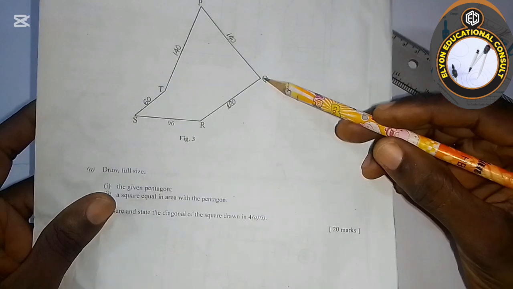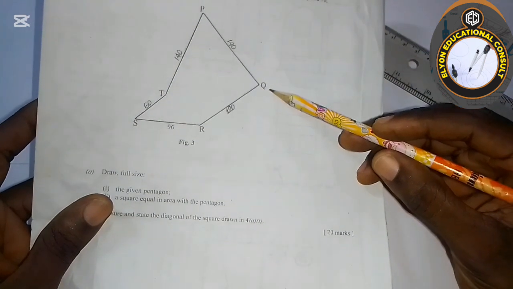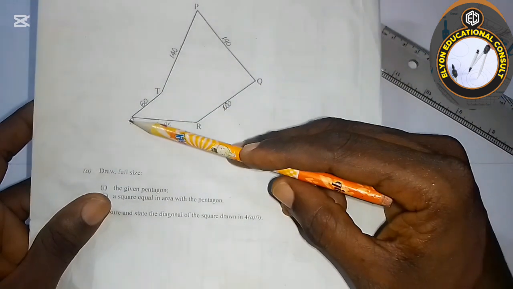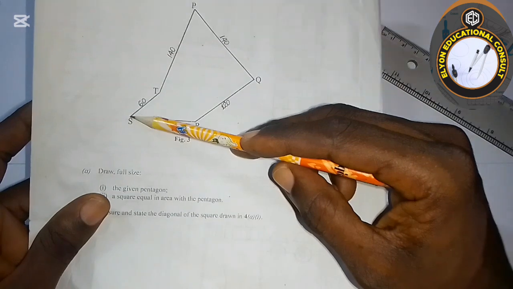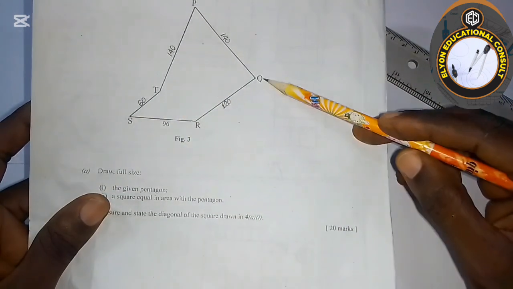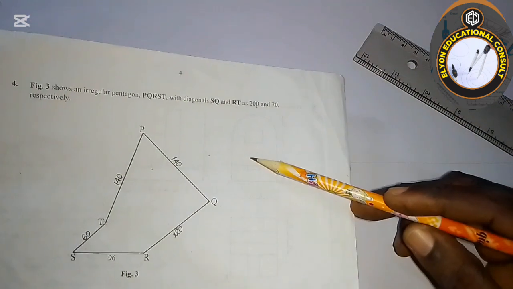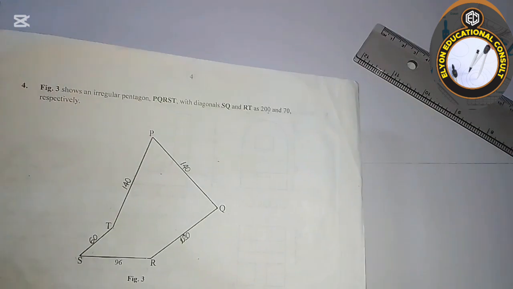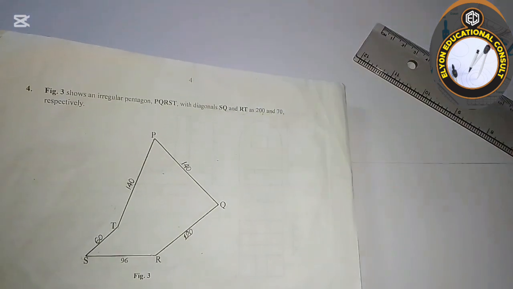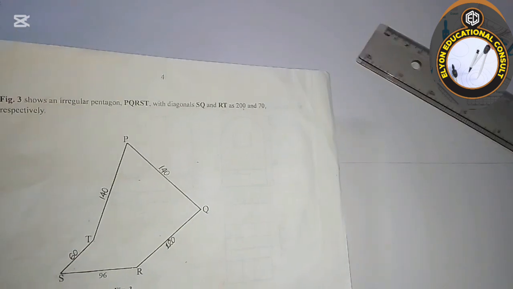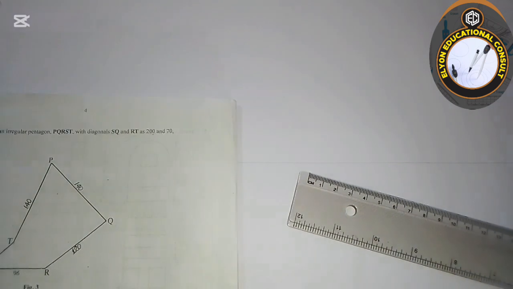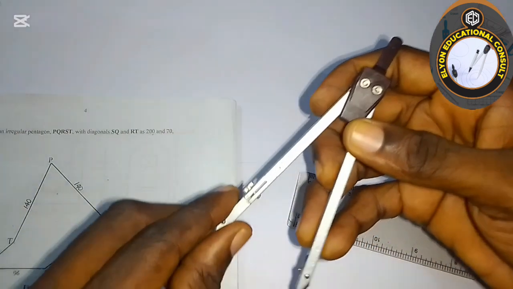Now we are going to locate this point Q. We are told that the diagonal, the line from X to this point here, must be 200. That is quite large, so the usual compass may not take that, so I'm going to make use of this.